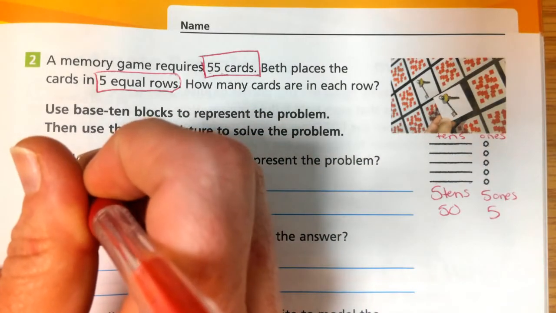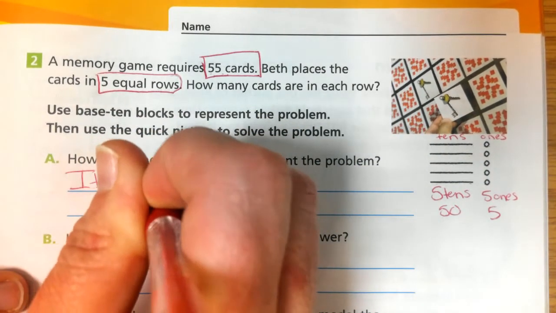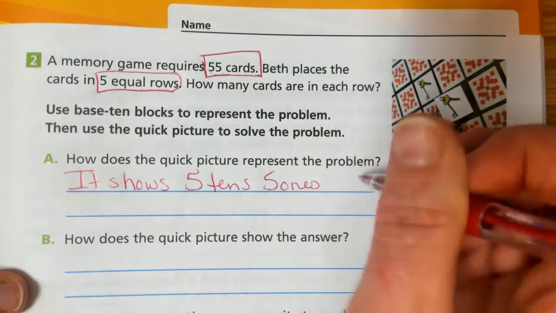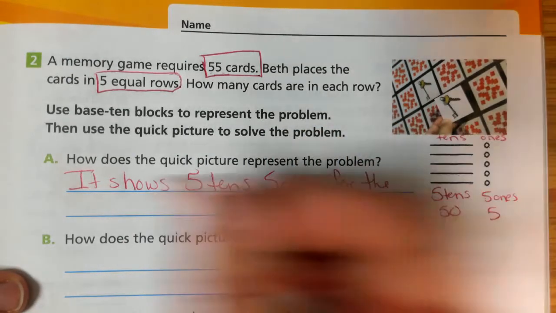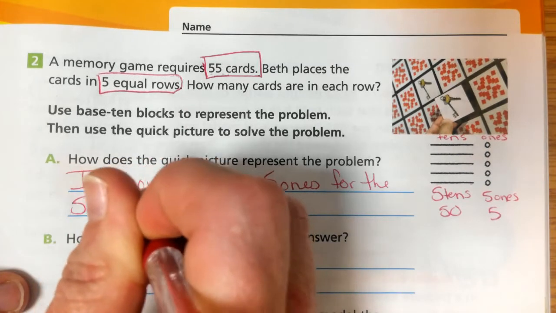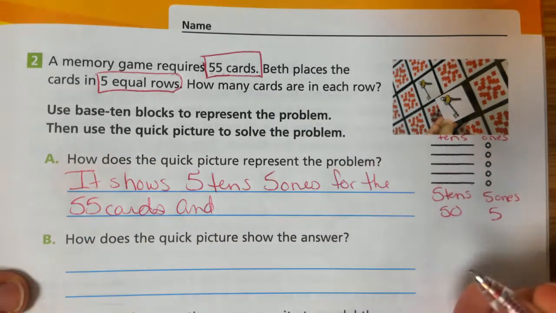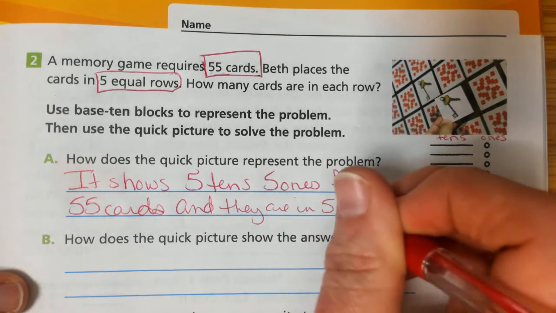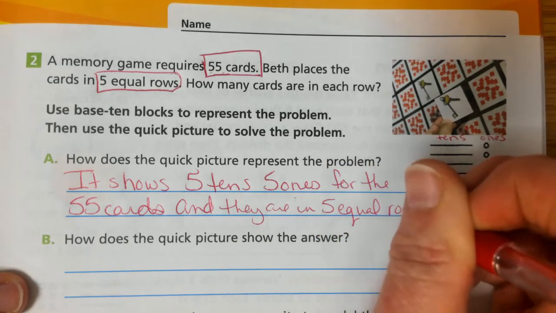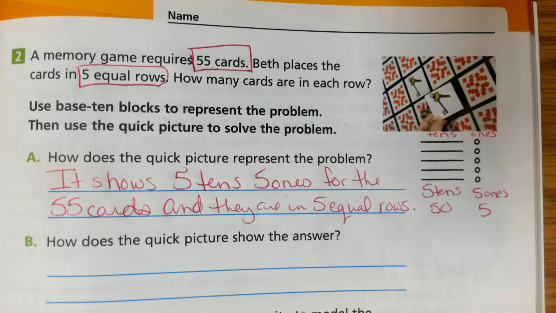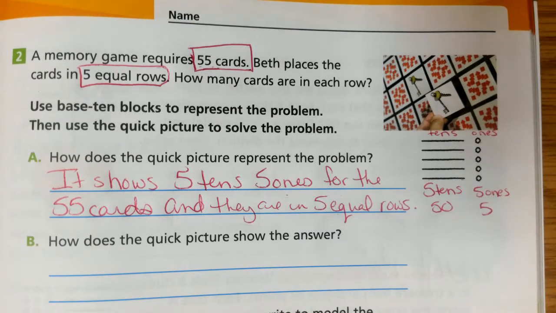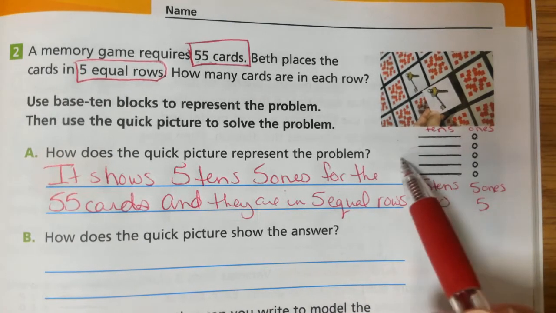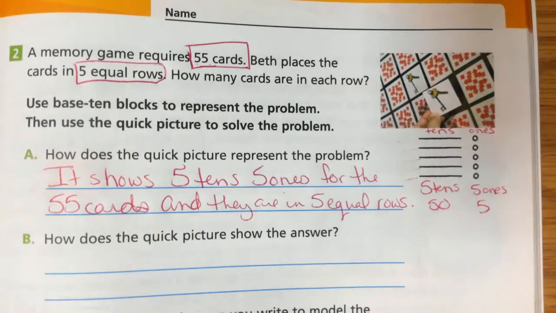So it shows 5 tens, 5 ones for the 55 cards, and they are in 5 equal rows. We can see we've got 1 row, 2 rows, 3 rows, 4 rows, 5 rows, right? And we want 5 equal rows.